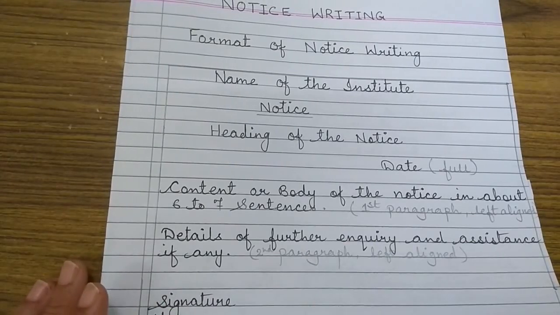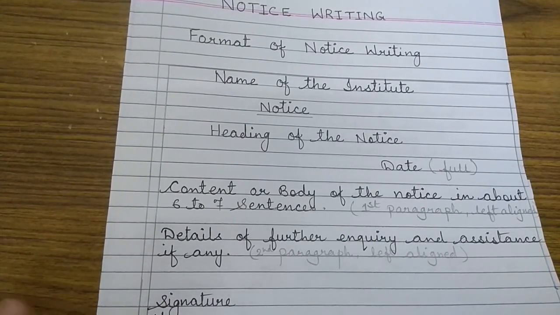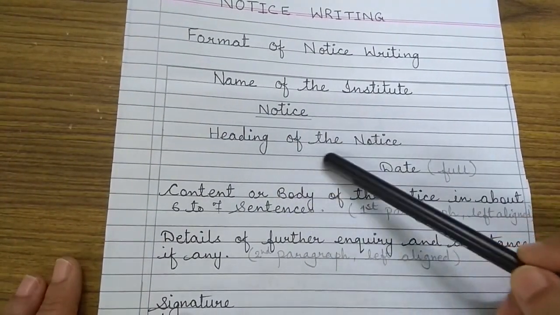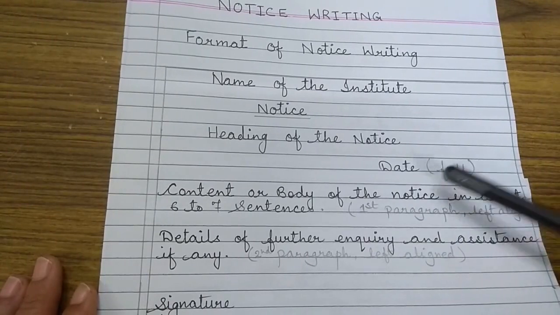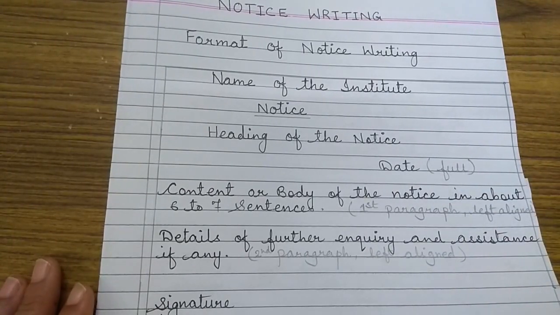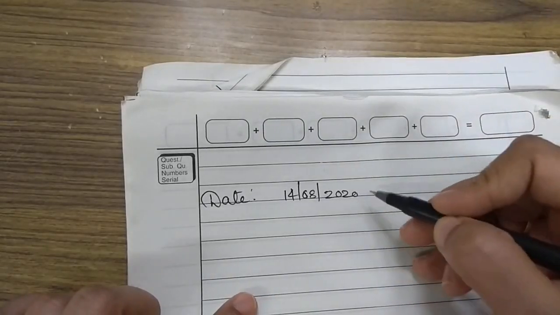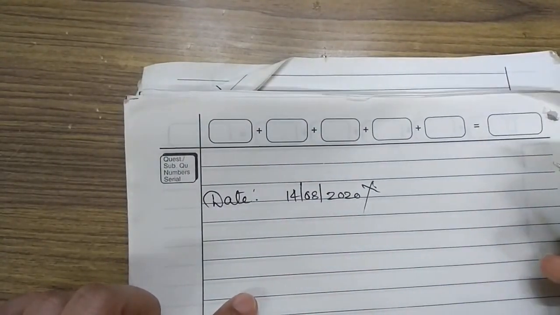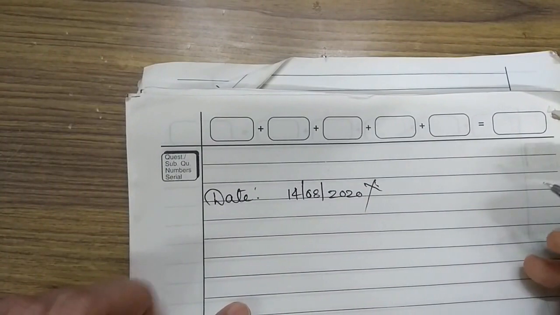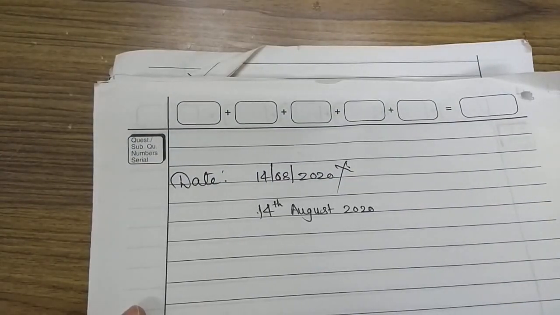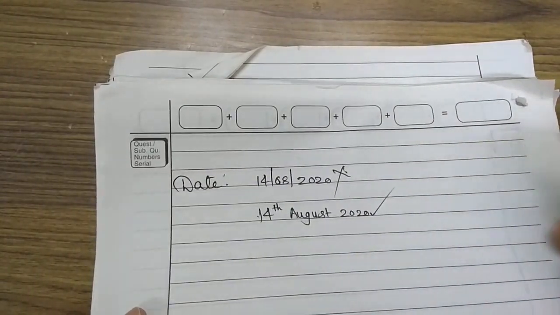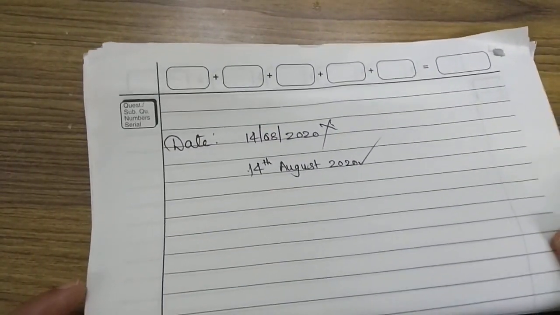Then, the heading of the notice. What is the purpose of writing this notice? So, you will write the heading. Then, you will write the date. The date should be in full. You cannot write the date in this format. This is wrong. You are supposed to write the date like this, for example, 14th August 2020. This is the way you are supposed to write a date.